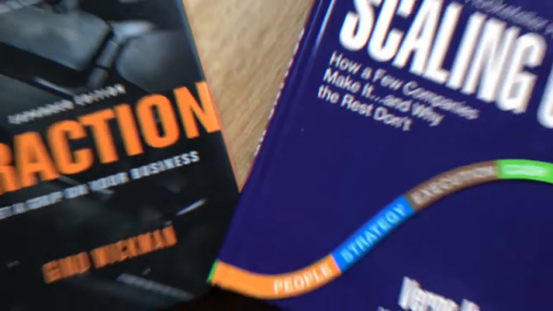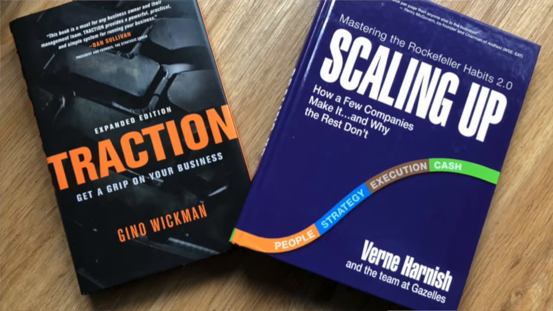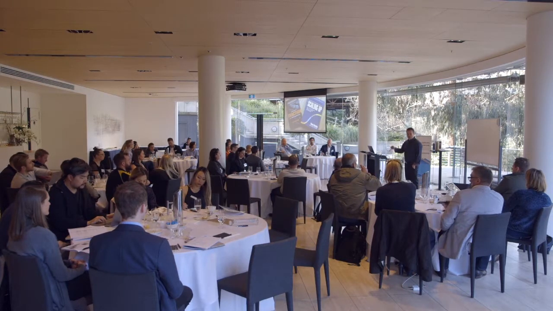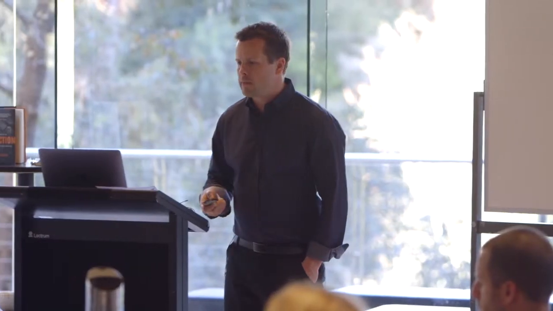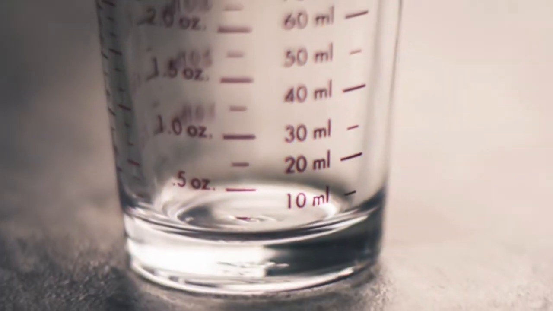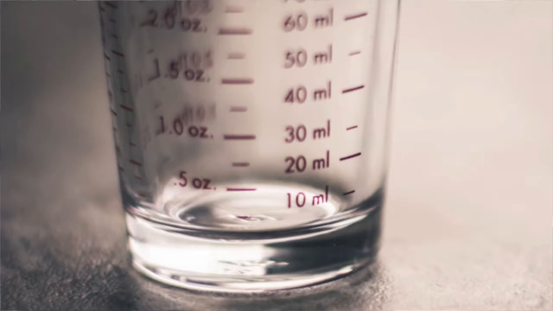Then using something like Traction or Scaling Up, you get a meeting rhythm. Finding that rhythm is important, and that's why I have them also under those scale-ready systems. That's getting those into place. And once you identify what that issue is, sometimes the metric is obvious, sometimes it is not obvious and you might have to dig a little bit deeper.